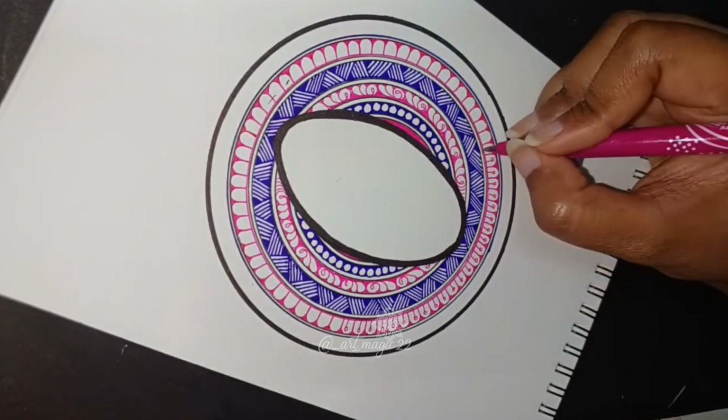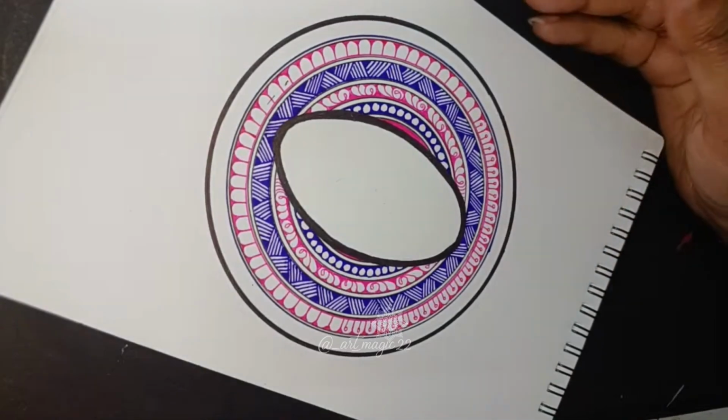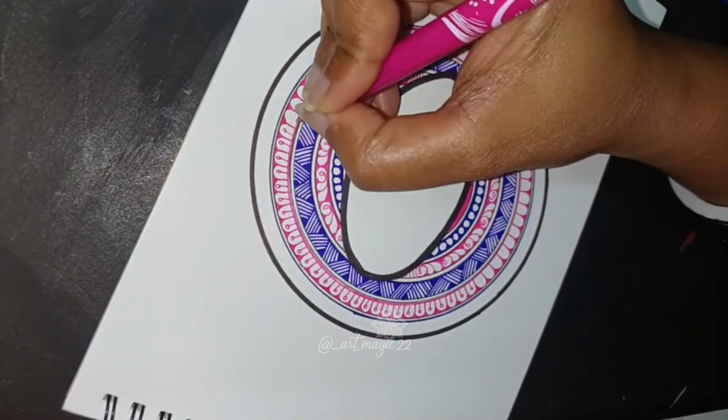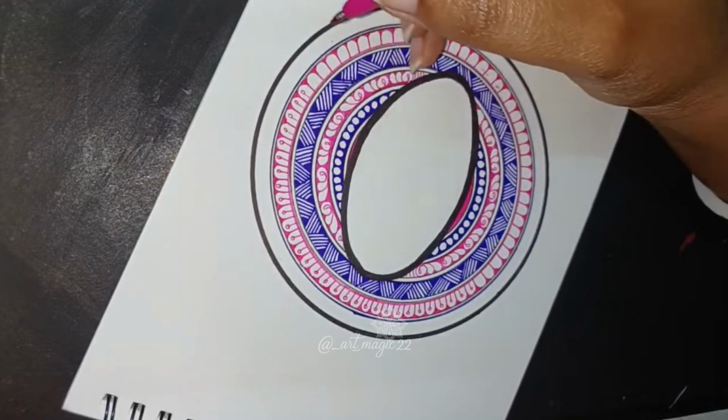I just made a single line and circle over there to complete the details in this pattern. Let's complete it, and then we'll move to the next pattern.